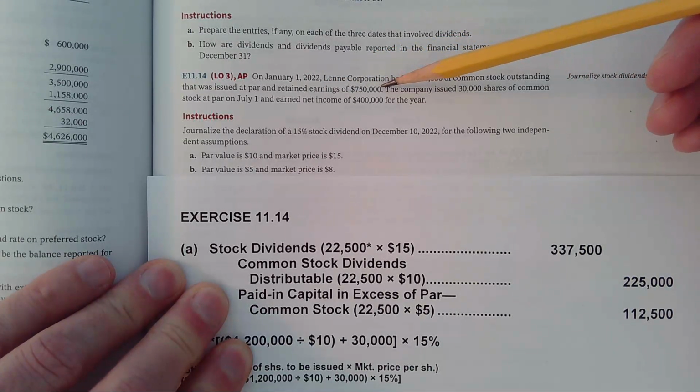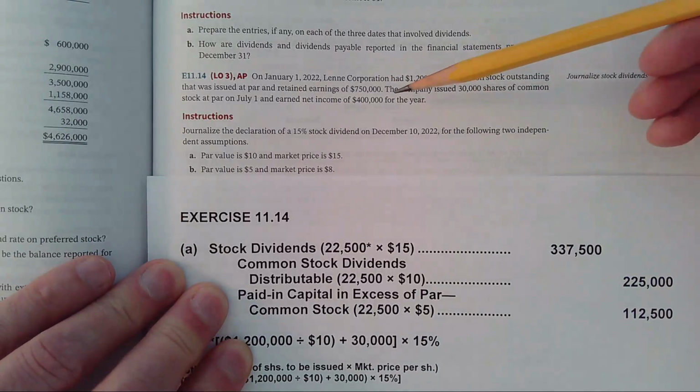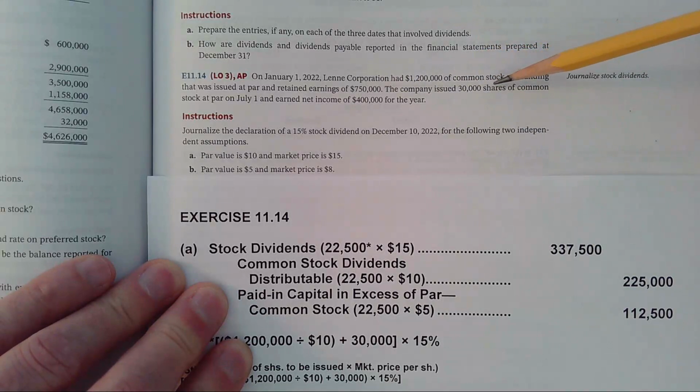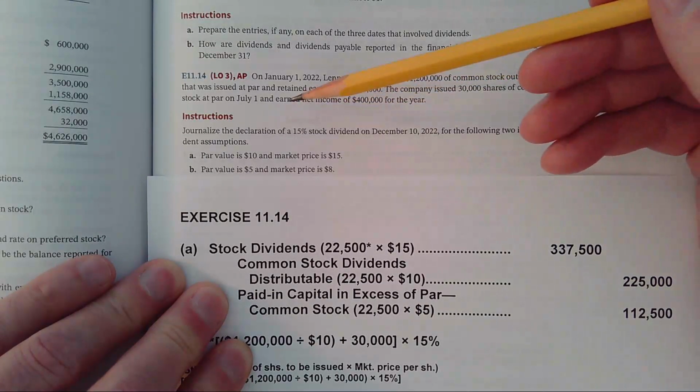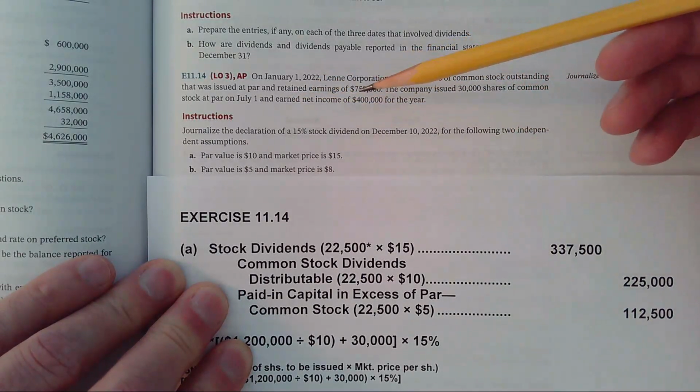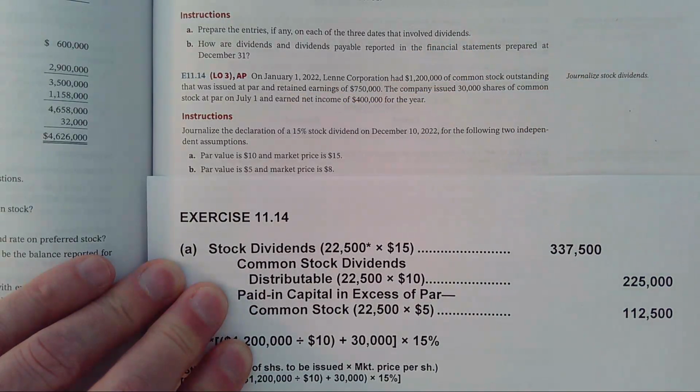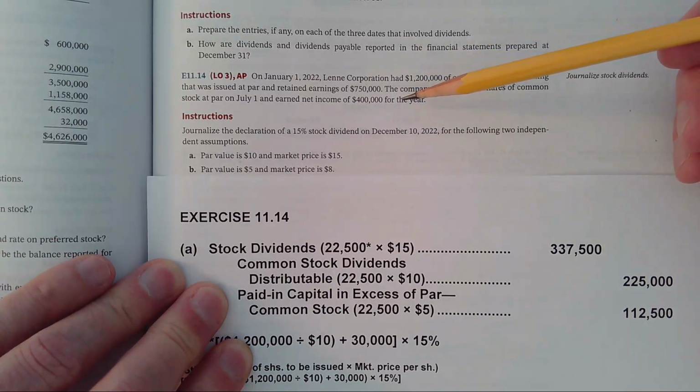The reason why they tell you the retained earnings was $750,000 is because to do any kind of dividend, whether it's a cash dividend or stock dividend, you must have retained earnings. The company issued 30,000 shares of common stock at par on July 1st, and it had earned net income of $400,000 for that year. So again, they're just giving you some additional information about net income just to show you that you are profitable and so forth, right?